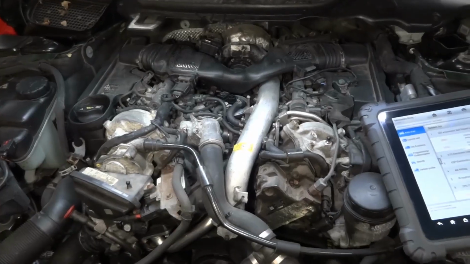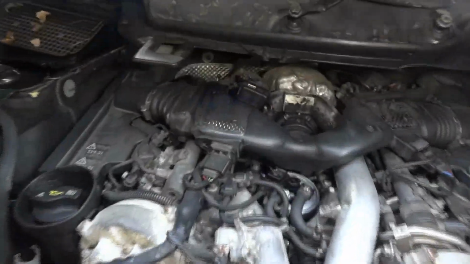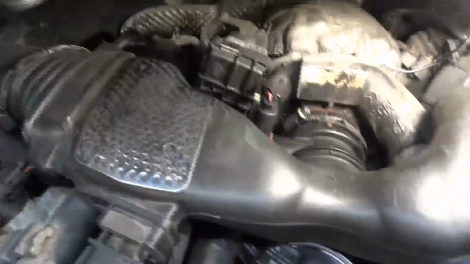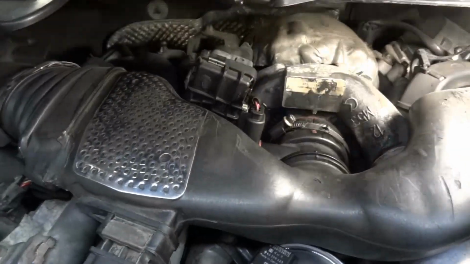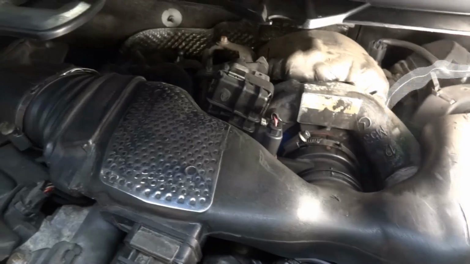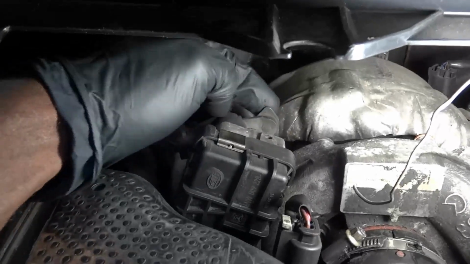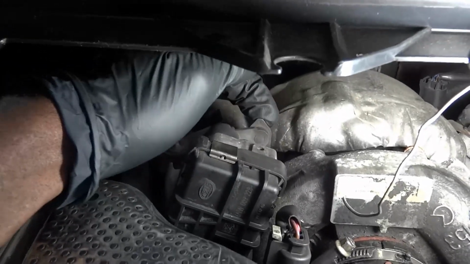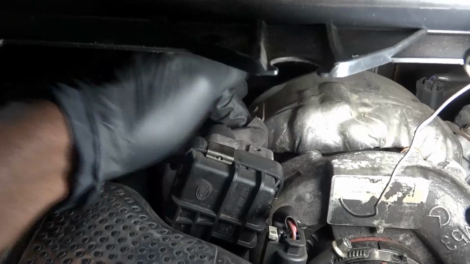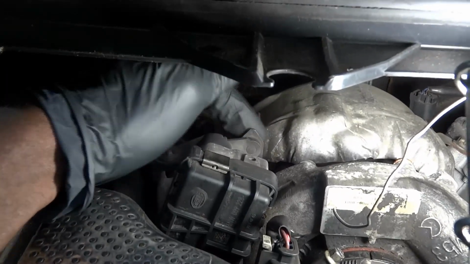I got the engine cover removed, so now we're gonna test the turbo actuator. The turbo actuator is right over here. This actuator here is what's causing the trouble code to be set. Now there is a lever back here. This little lever is connected to the vanes in the turbo, and it's also connected to the actuator.